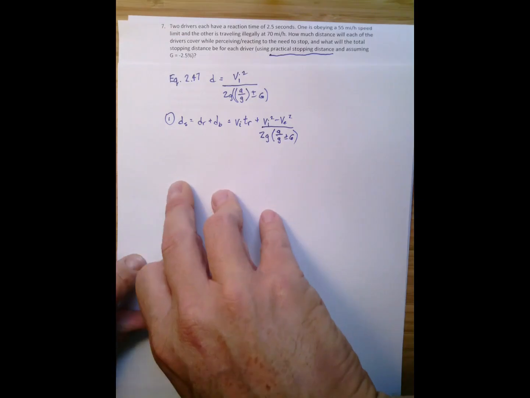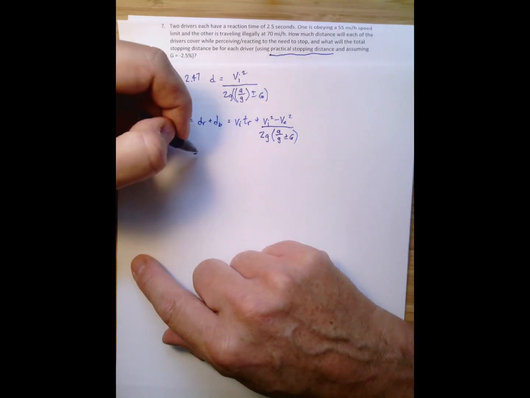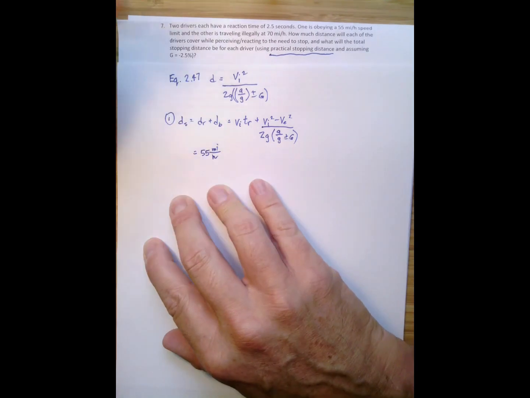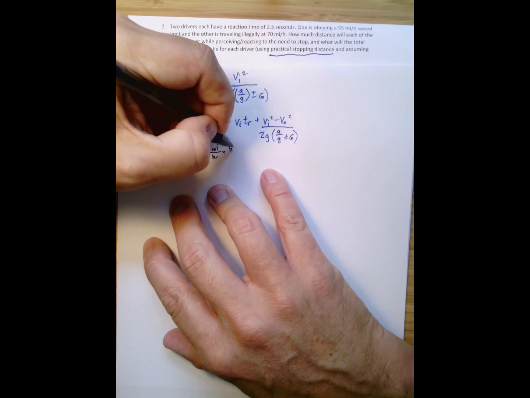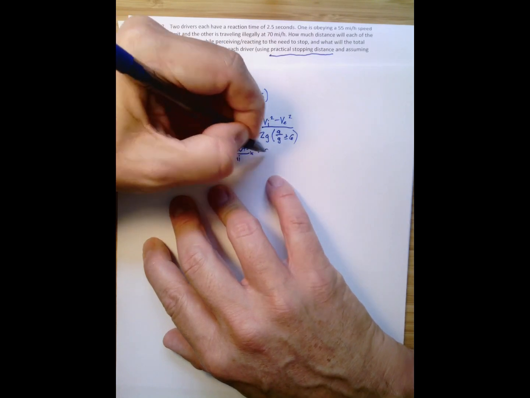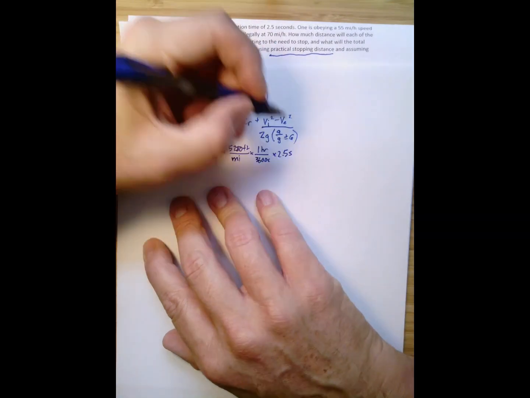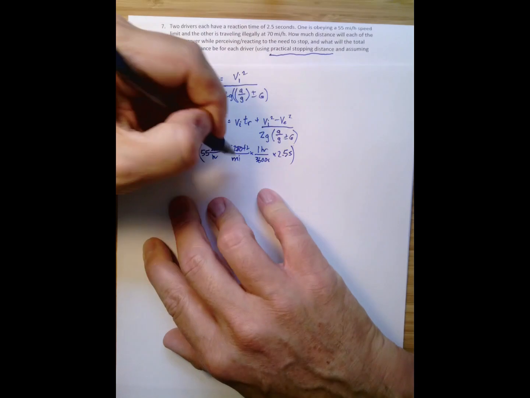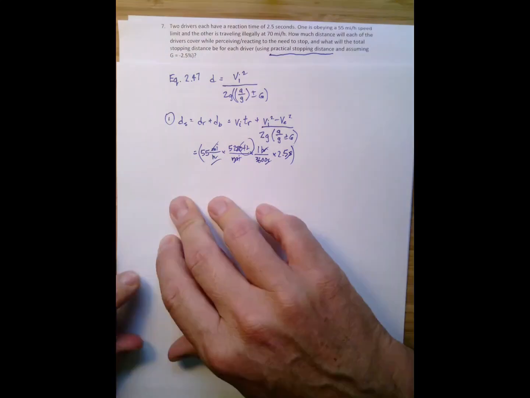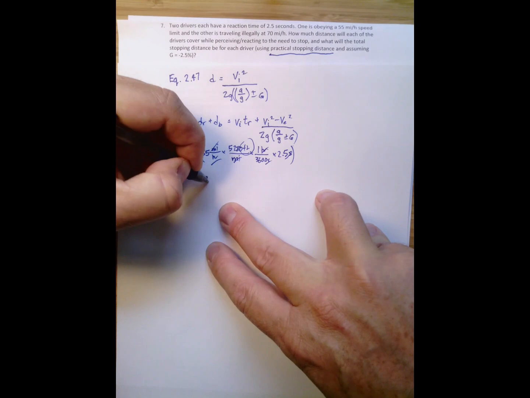So that's the equation for each one of these. So for driver number one, traveling the speed limit, 55 miles per hour, times 2.5 seconds. Okay, so these will all cancel out. So you'll have feet, which is what we want for the distance, and that will be 202 feet.